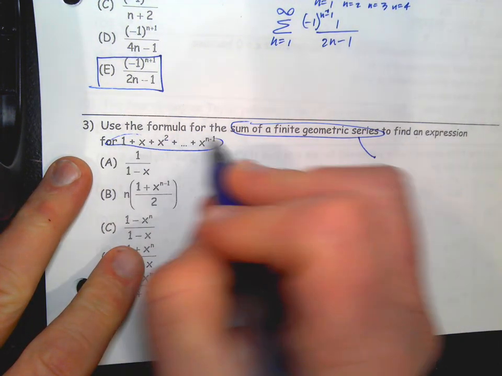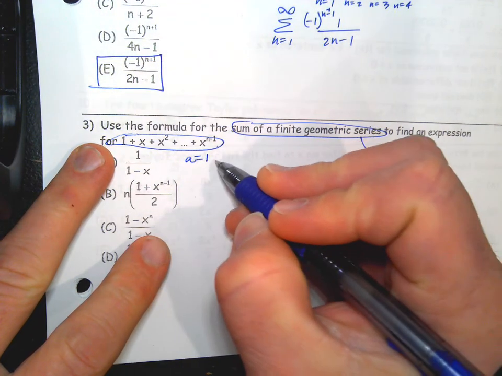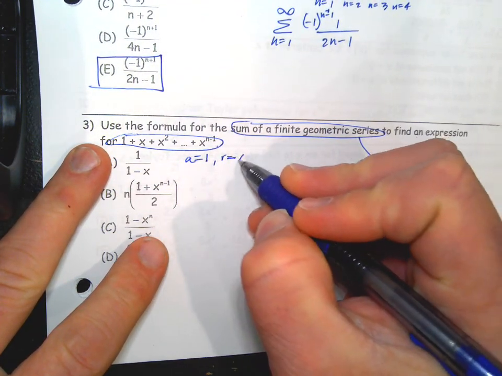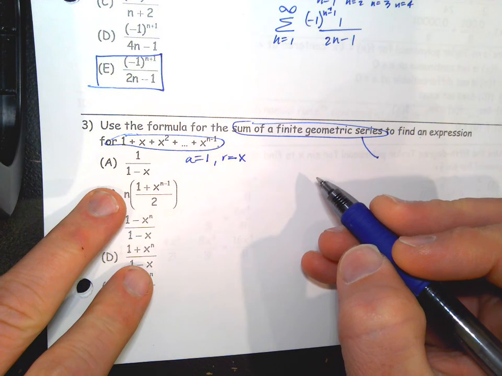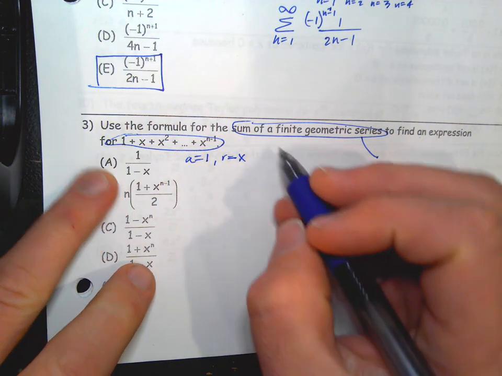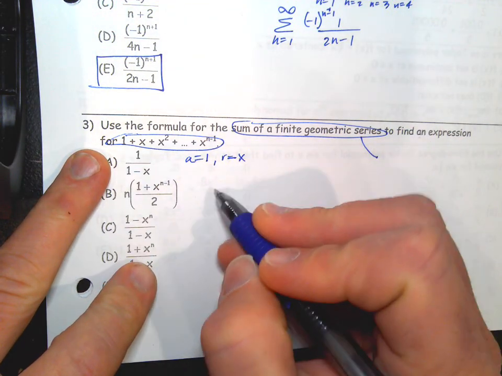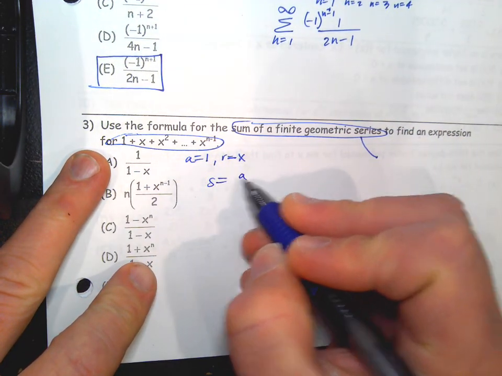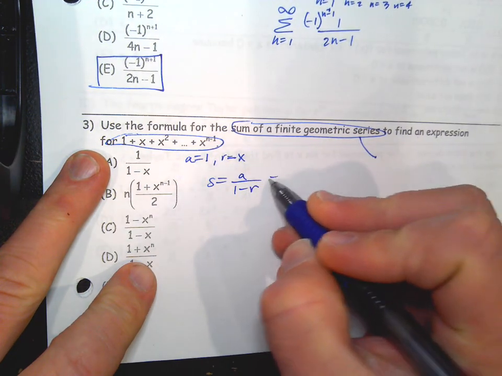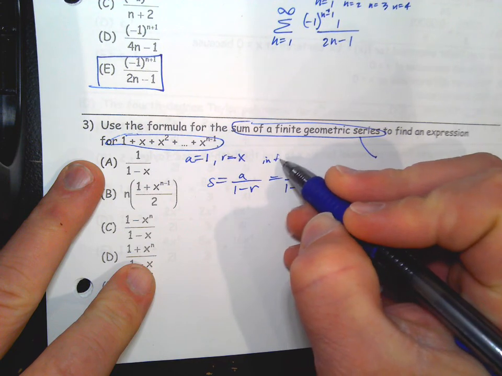So this is a power series, and I would say the a value is 1 and the r value is x. For the infinite series, you would say the sum is a over 1 minus r, which is 1 over 1 minus x. So that would be the infinite series, right?